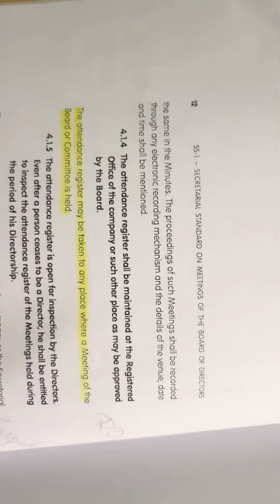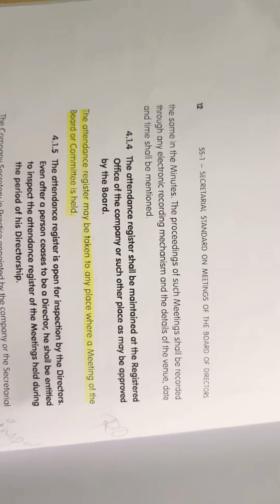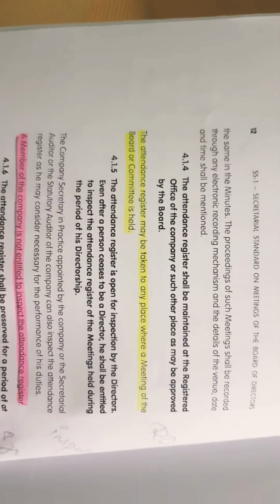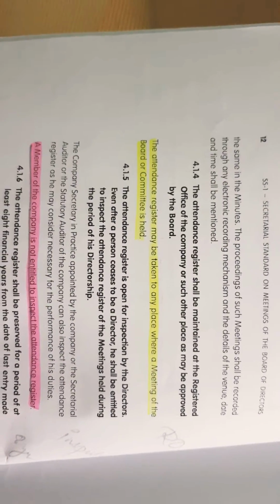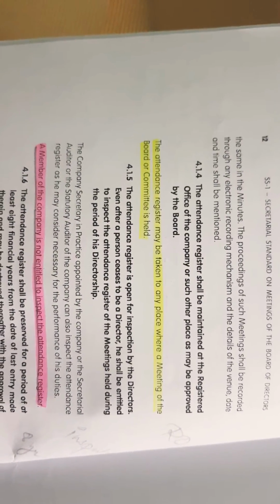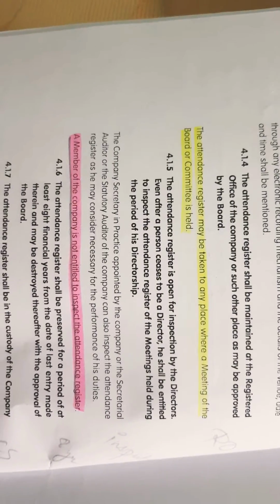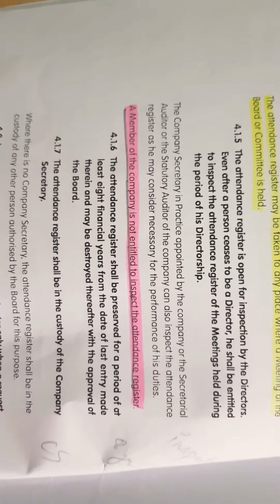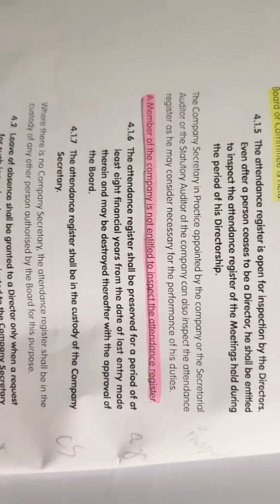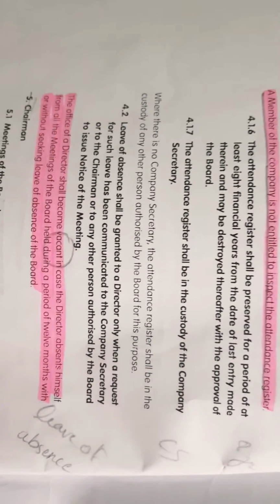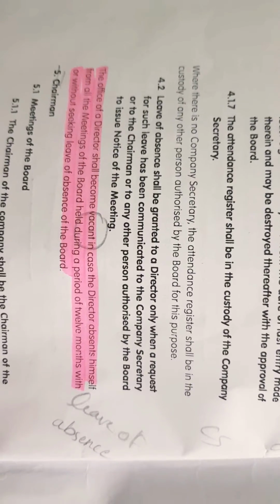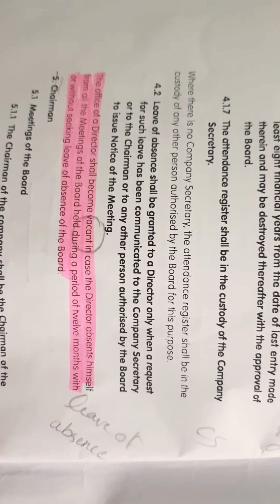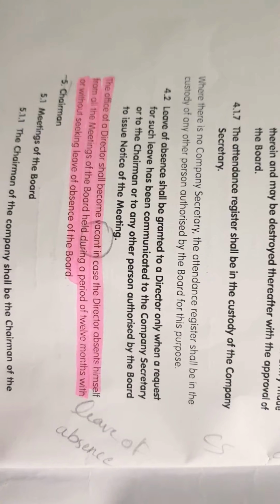Next, the attendance register shall be maintained at the registered office or such other place as approved by the board. It is open for inspection by directors, and, this is an important point, a member of a company is not entitled to inspect the attendance register. The attendance register shall be in the custody of the company secretary, or where there is no company secretary, any other person authorized by the board.